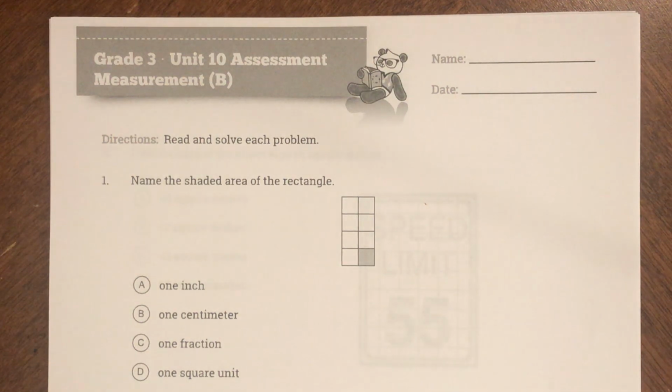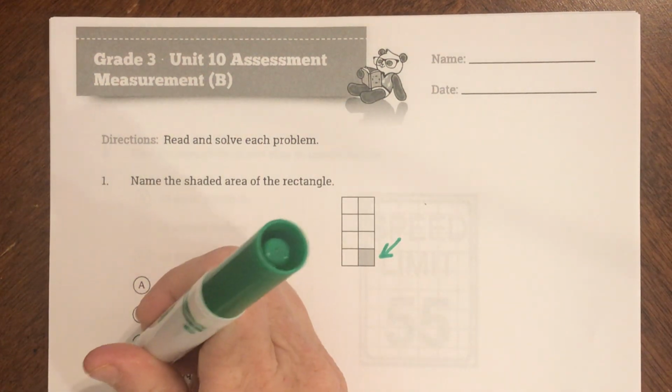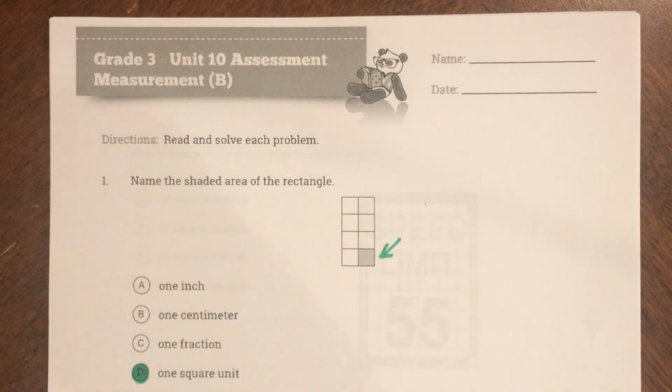Okay, number 1 says, name the shaded area of the rectangle. So they're just pointing to that one part. That is called 1 square unit. And we talked about that in one of our first lessons, this unit.